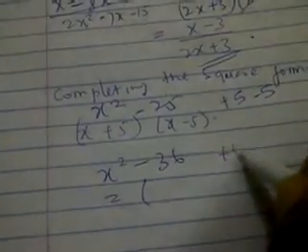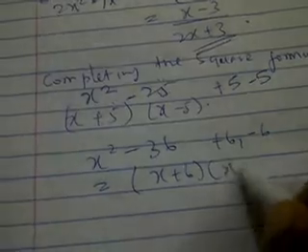Now you can also have x squared minus 36, and you'll be able to know that it is plus 6 and minus 6. Then you have x plus 6 into x minus 6. You can also have x squared minus 49, for you to know that it is plus 7 and minus 7. And then when you factorize, you now have x plus 7 into x minus 7.